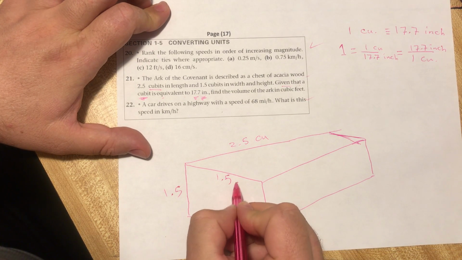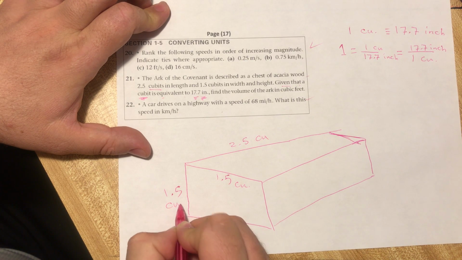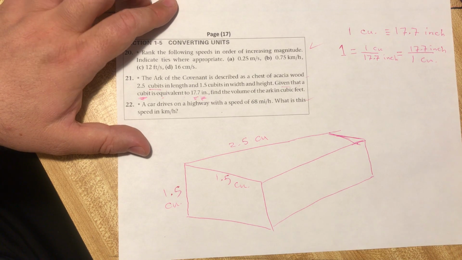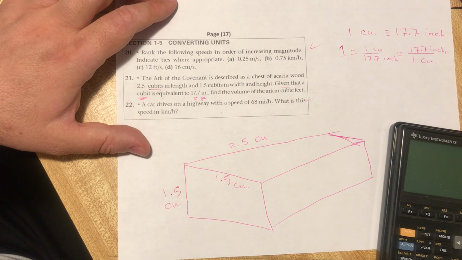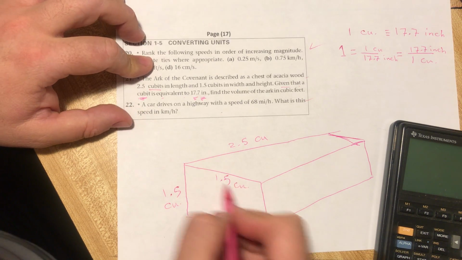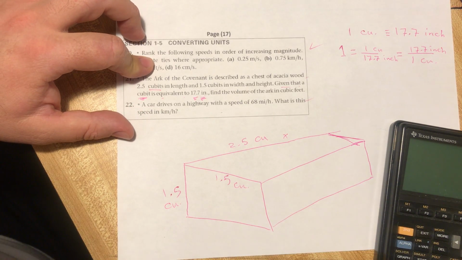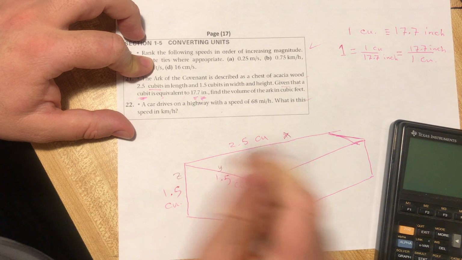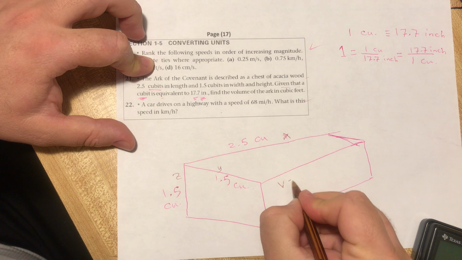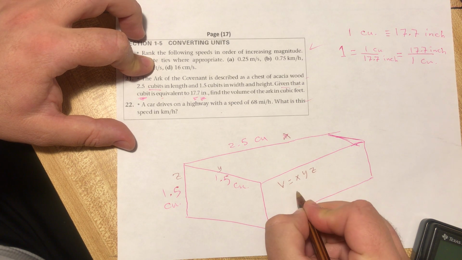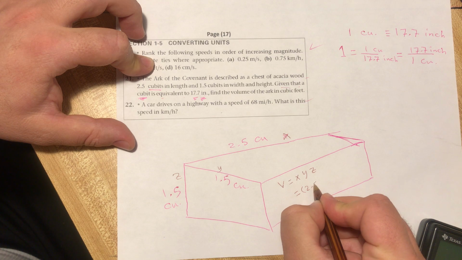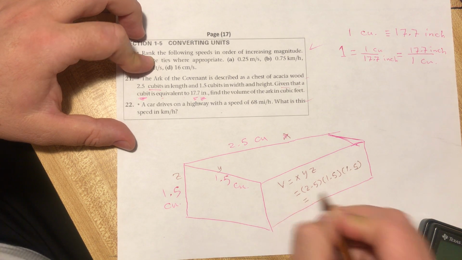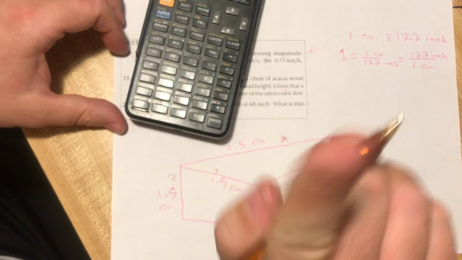This unit is a cubit. I can compute the volume of this in cubits. I just multiply, because if I have x, y, and z, the volume is equal to x times y times z, which is 2.5 times 1.5 times 1.5.